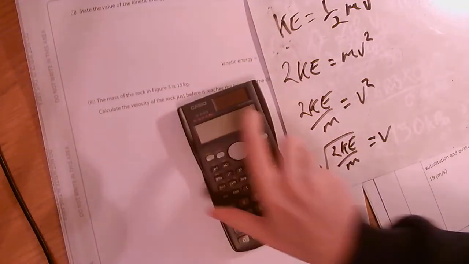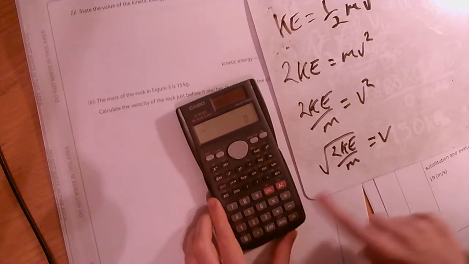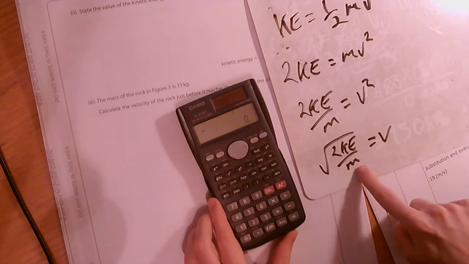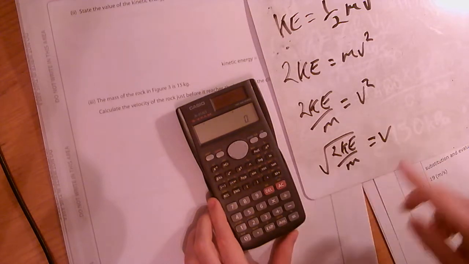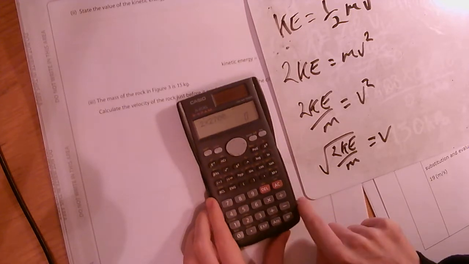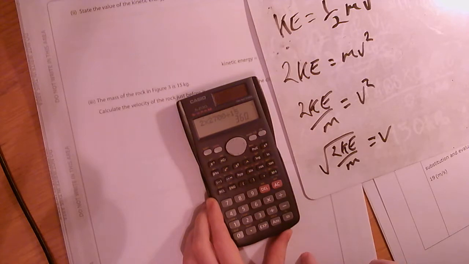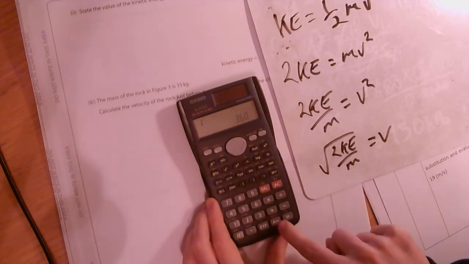So let's put that in the calculator and see what we get. So I'm going to do 2 times the kinetic energy divided by the mass, and then I'll square root the whole thing so I don't get mixed up. So it'll be 2 times 2,700 divided by 15. There it is, 360. We're going to square root our answer.